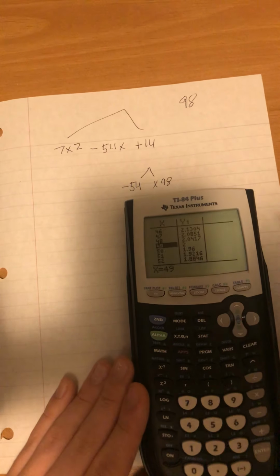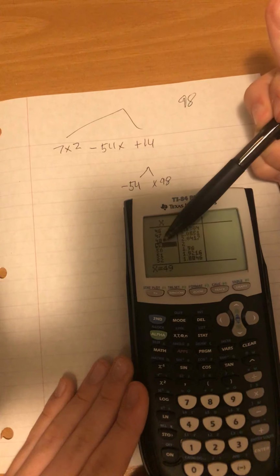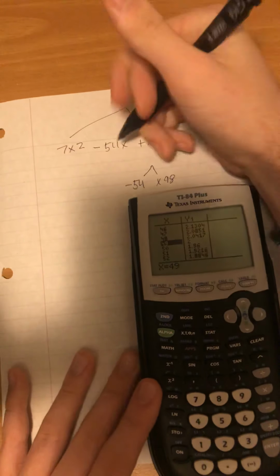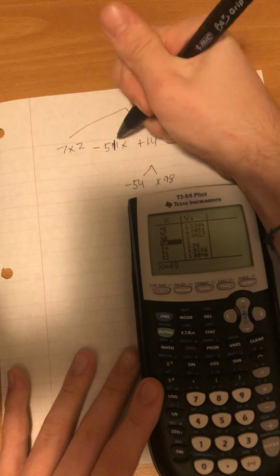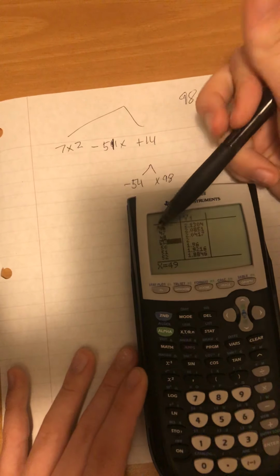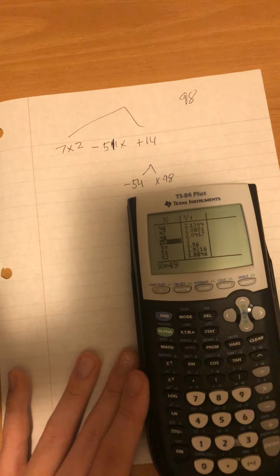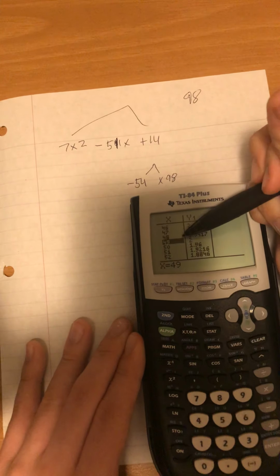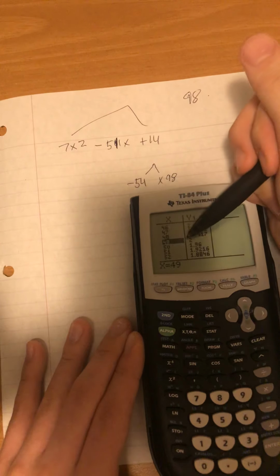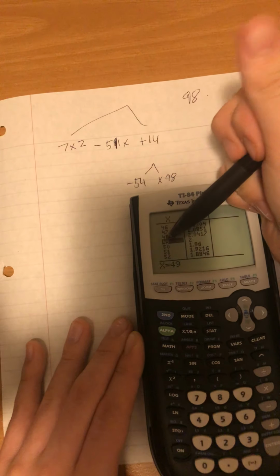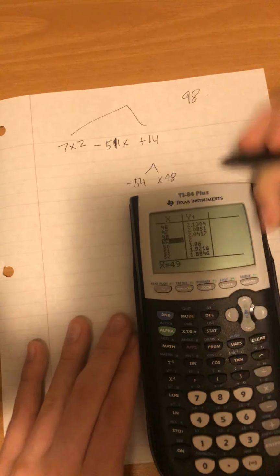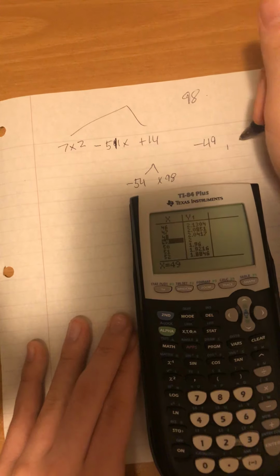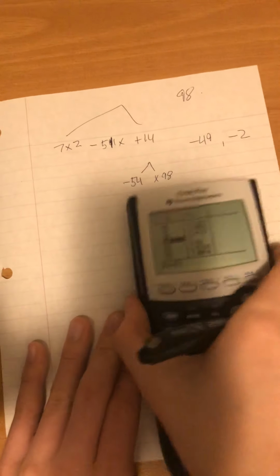And we first see 49 and 2. Sorry, this isn't 54, this is 51. Scratch that, because this is supposed to be 49 and 2. There's nothing else that would actually go up to it. So 49 times 2 gets you 98, and negative 49 minus 2 will get us, so it's actually negative 49 and negative 2. And then we can just go from there.